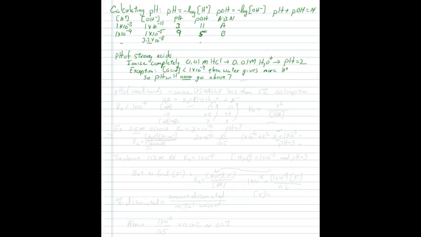Well, we have the pH of strong acids, now we have the pH of weak acids. These ionize partially, usually less than 5%. And since it's less than 5%, we can do the assumption where any addition or subtraction of an x is ignored.